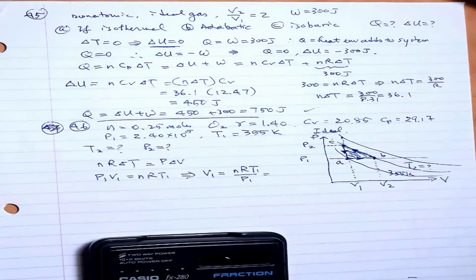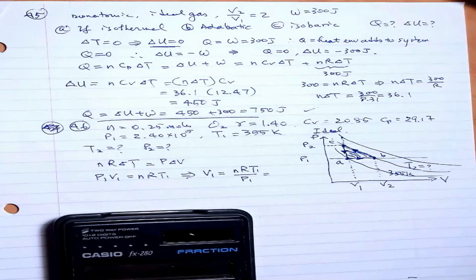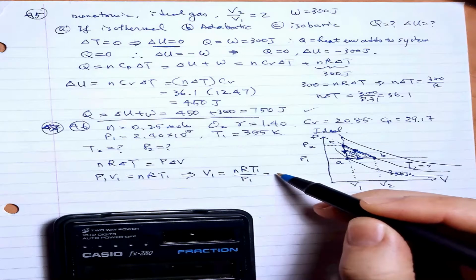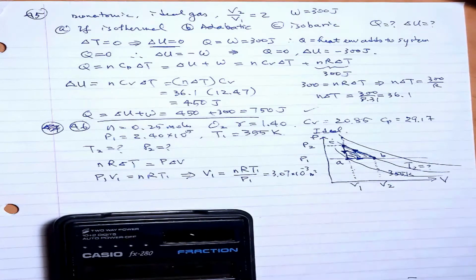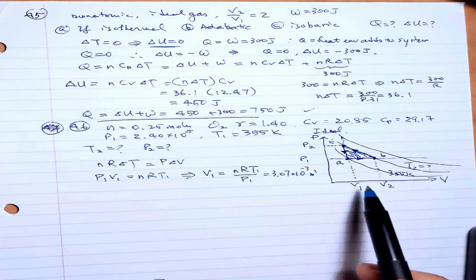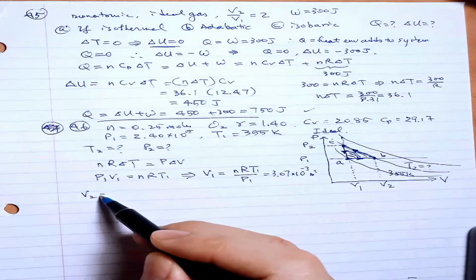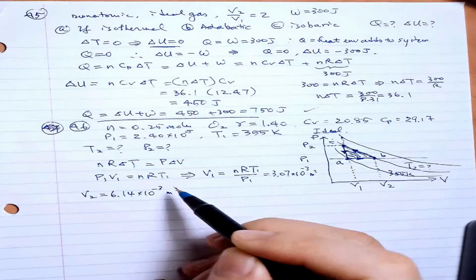So if you plug in all the numbers, 0.25 times 8.31 times the temperature of 355 divided by pressure of 2.4 E 5, I get 3.07 times 10 to the negative 3 cubic meters. That's V1. Now the volume has doubled, so V2 is basically double that, which will be 6.14 times 10 to the negative 3.